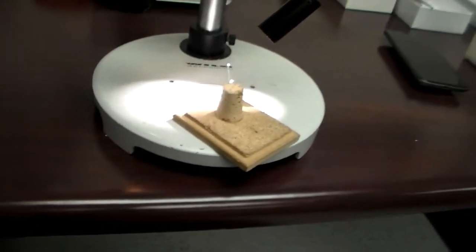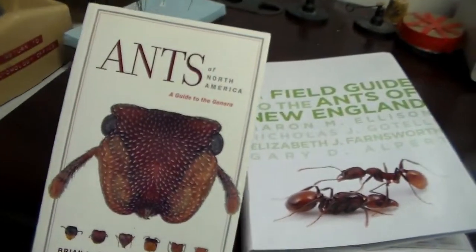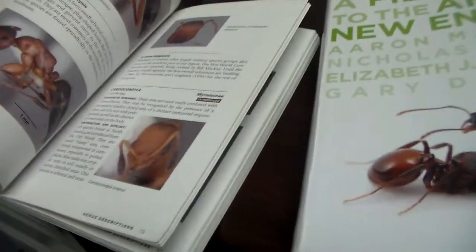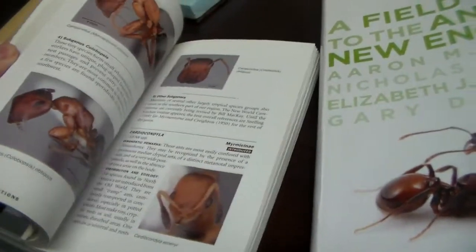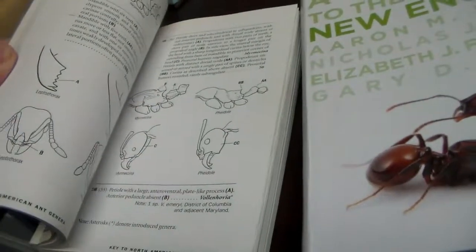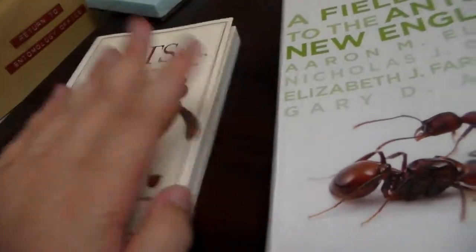So some of the ants stuff, the Ants of North America. Good overview of the different genera, and it has a key to the different genera as well. Really helpful.